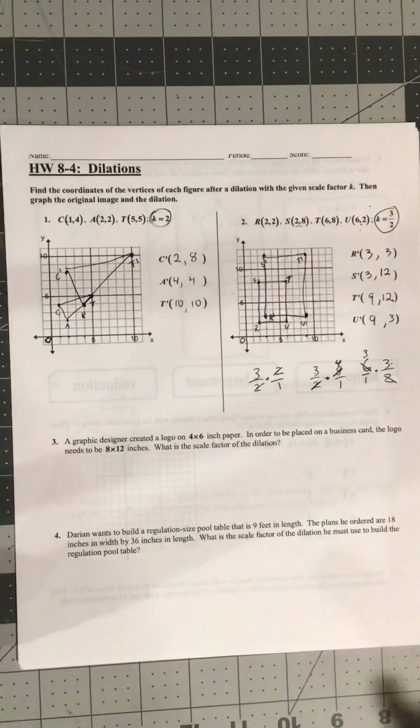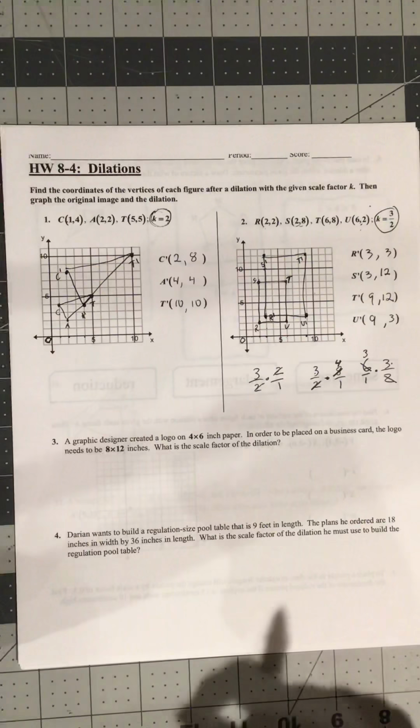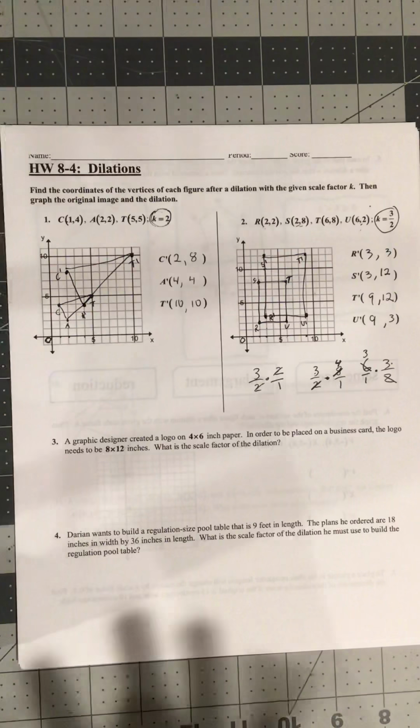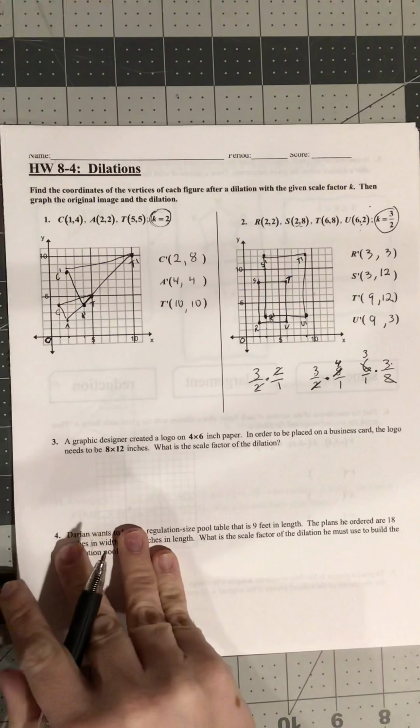Honestly, people just freak out. I don't get it. You guys freak out for no reason, and it makes me laugh. You shouldn't freak out. That's just me, though. Just saying. Cool, right? Dilations are really simple.